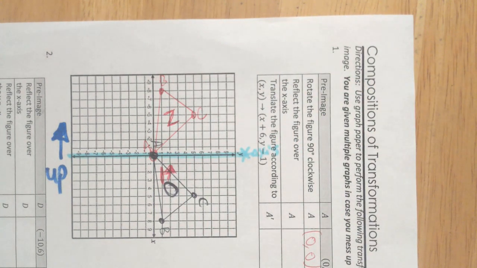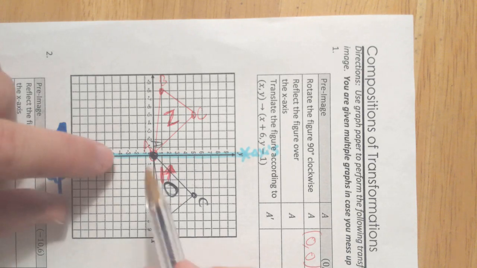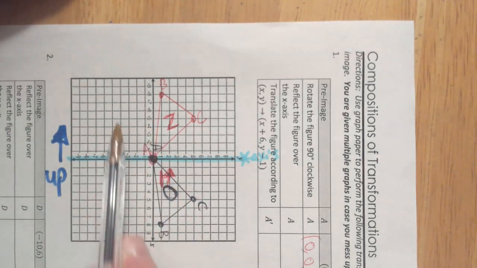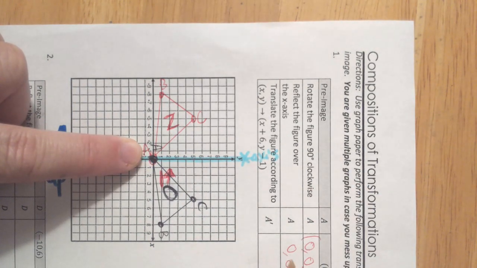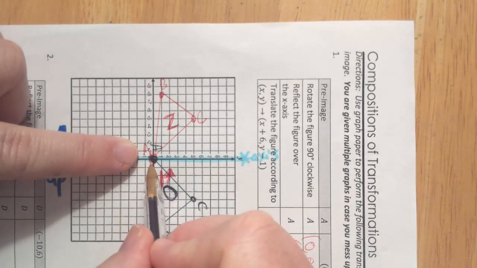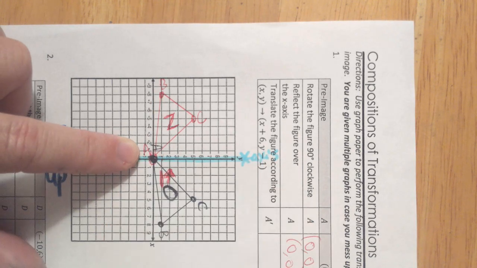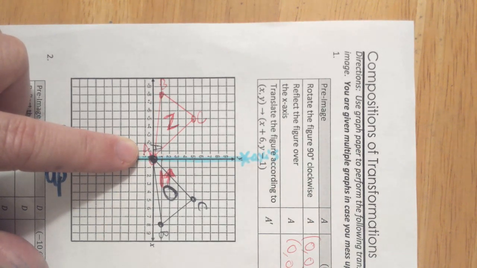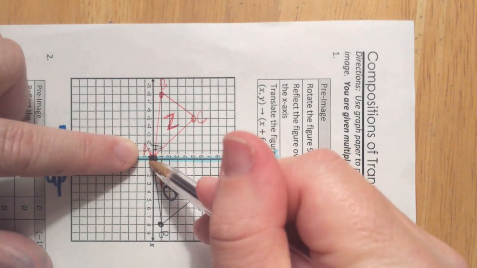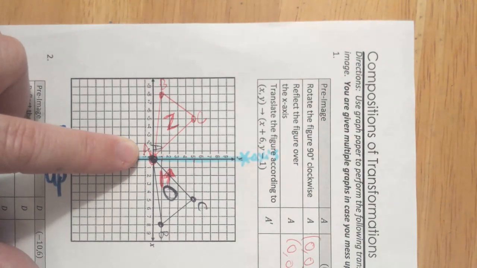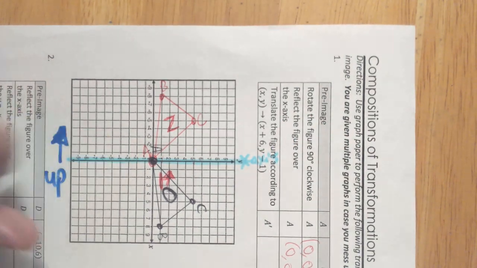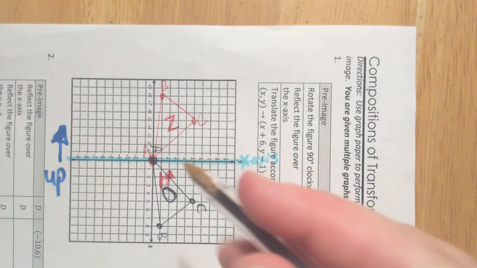Okay, so let's go ahead and write down those coordinates. So if we look at this, where are each one of these coordinates? So remember, this is up. So A is still at 0, 0. Didn't even go anywhere. Okay, your B is positive 1, positive 8. And your C is positive 5, positive 5. Okay, and then that was the second action.